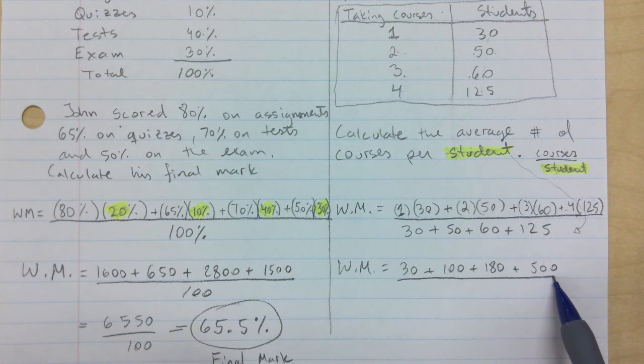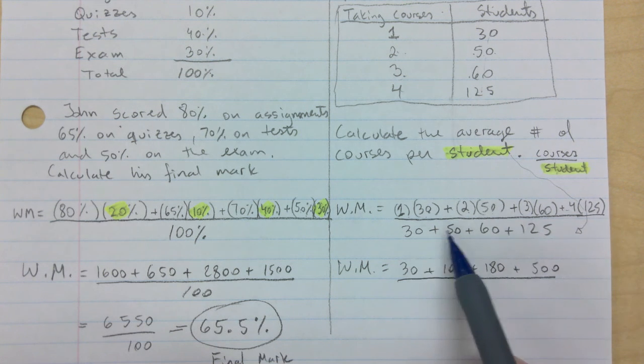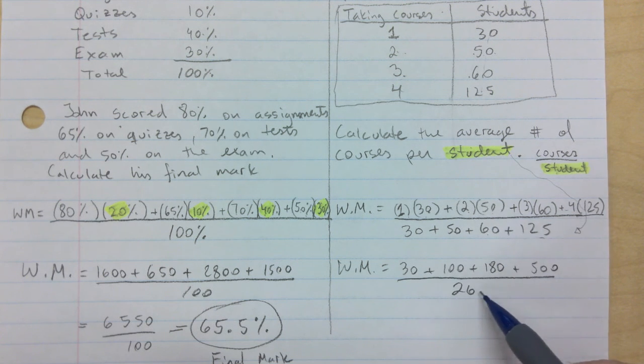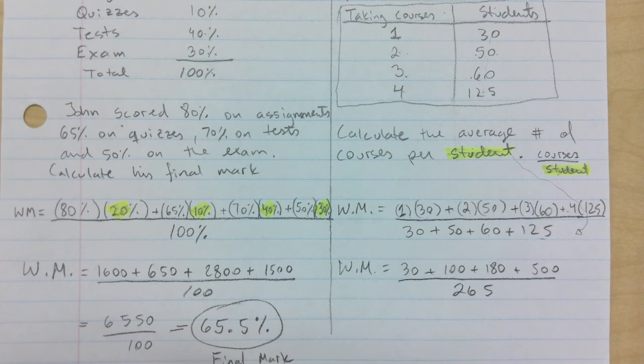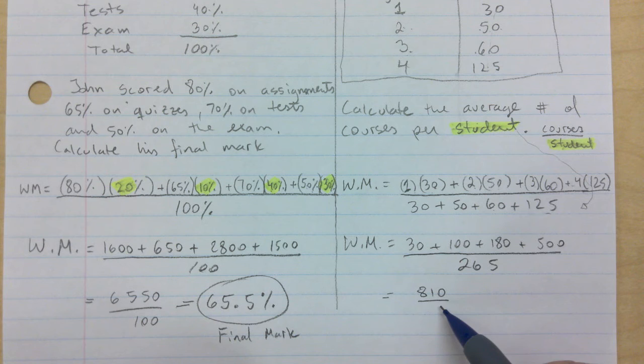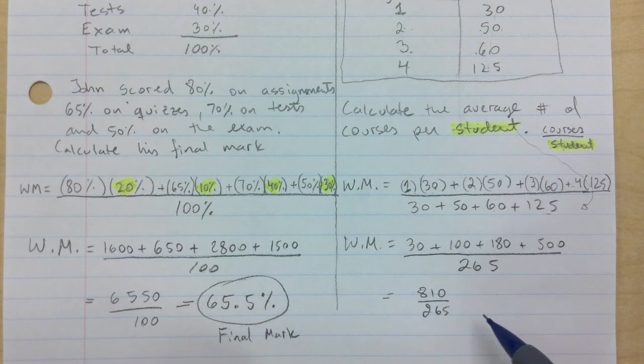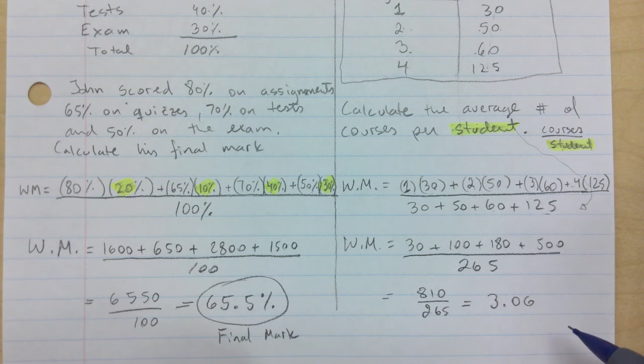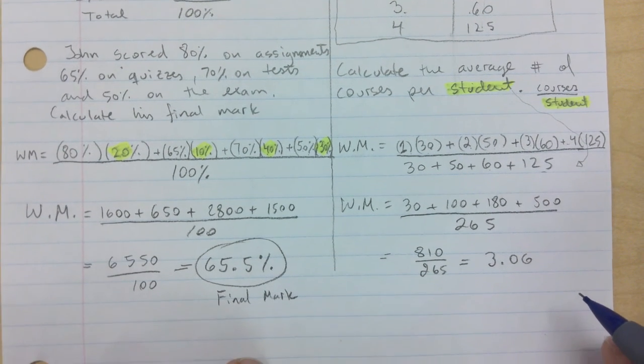Over the total, if you add these up, is 265. And then one more line, that's 810 divided by 265. That is 3.06, right?